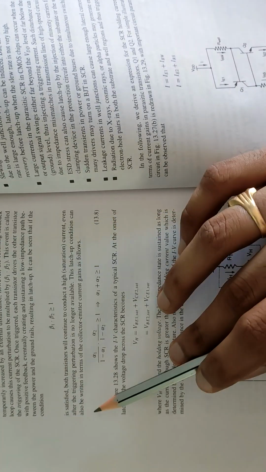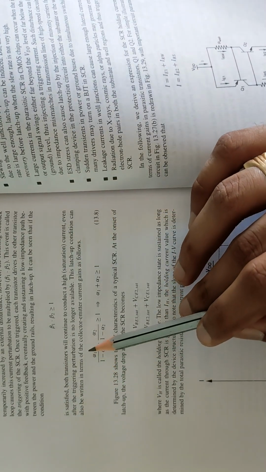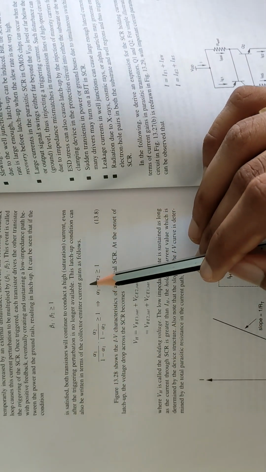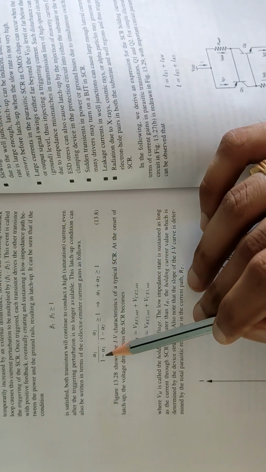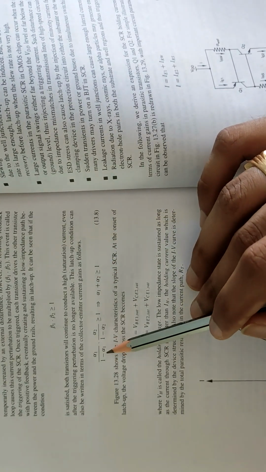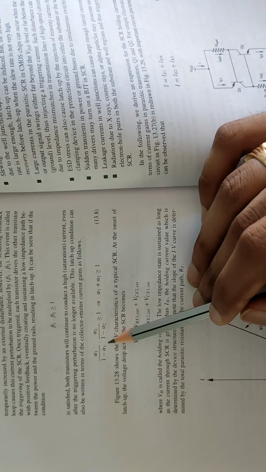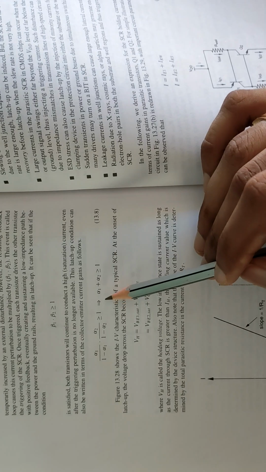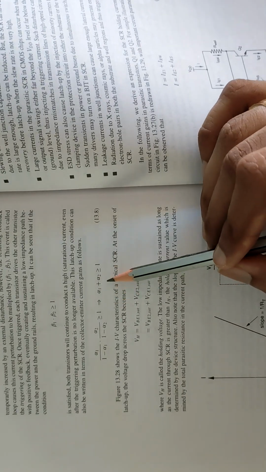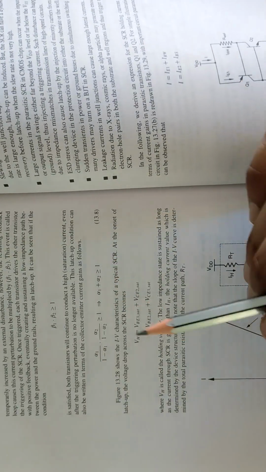This latch-up condition can also be written in terms of collector emitter current gain: alpha 1 by 1 minus alpha 1 into alpha 2 by 1 minus alpha 2 greater than or equal to 1, which implies alpha 1 plus alpha 2 greater than or equal to 1.